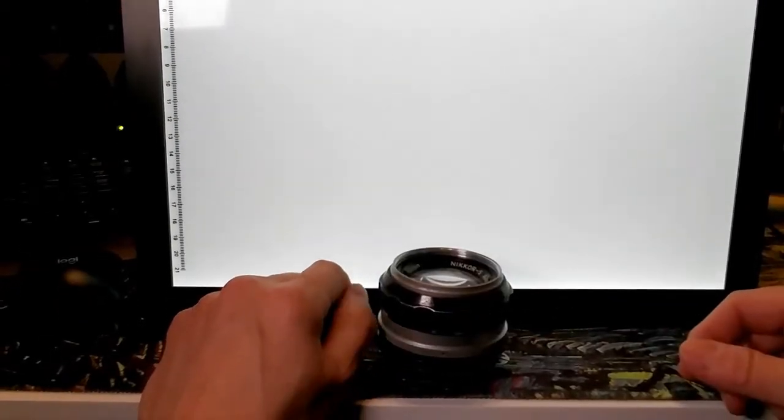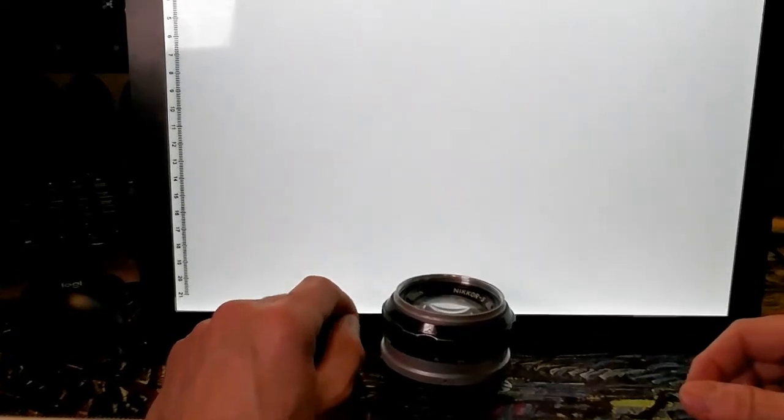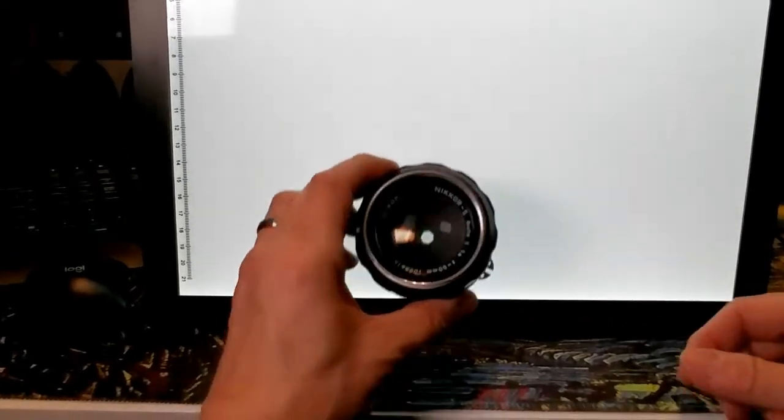Just want to give you a quick tip to introduce you to some terms you're going to hear in photography. One of the biggest terms that you need to learn in photography is aperture.